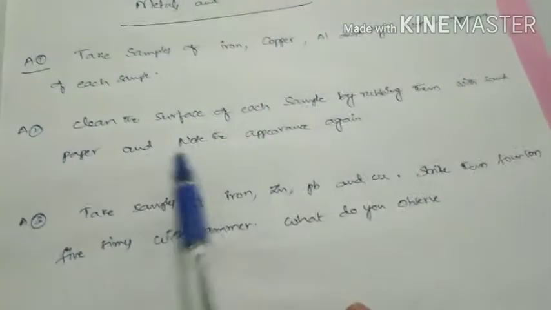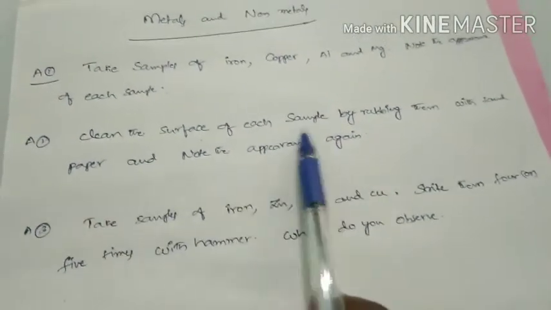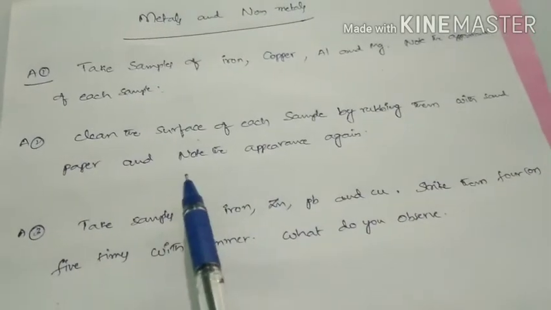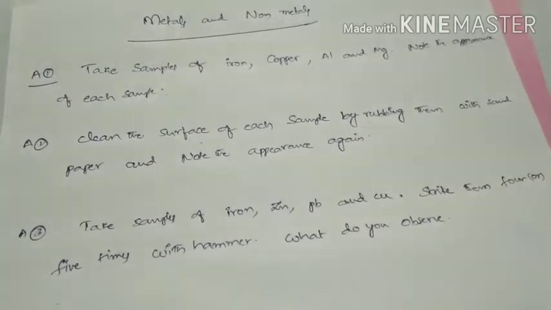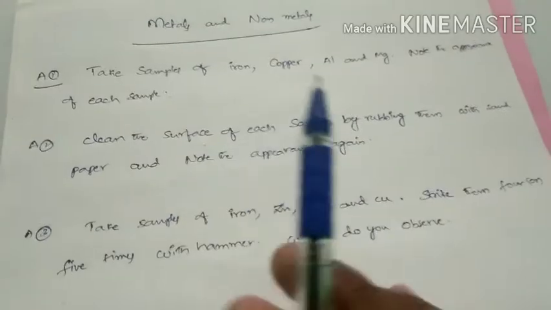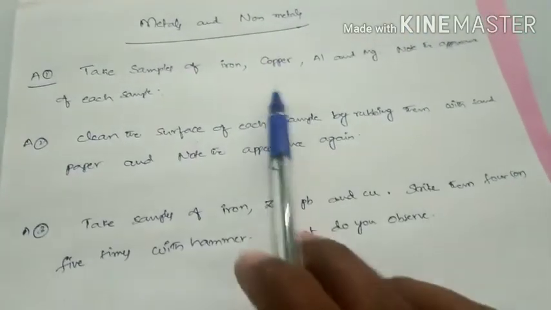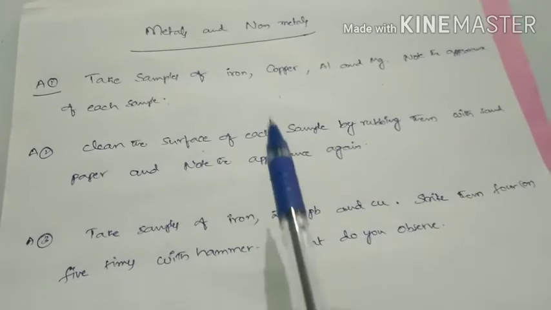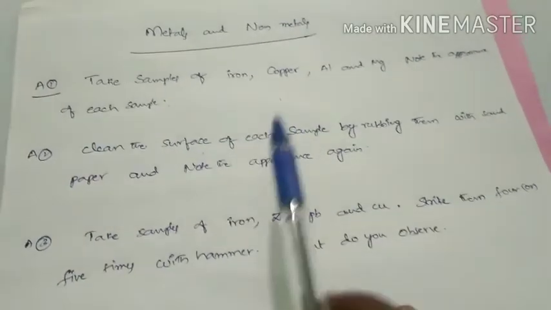And one more activity, that is clean the surface of each sample by rubbing them with sandpaper and note the appearance again. Here we take again four samples. Now we rub them with sandpaper. We have to observe again.